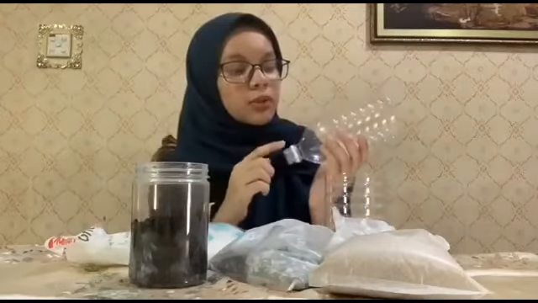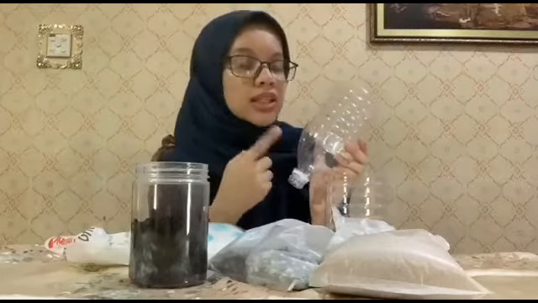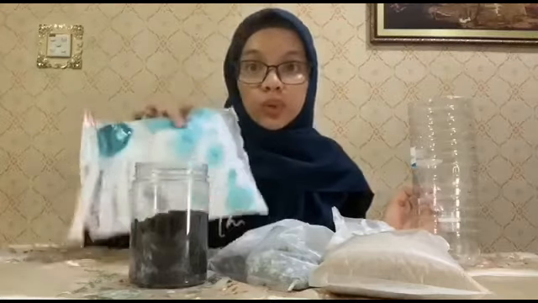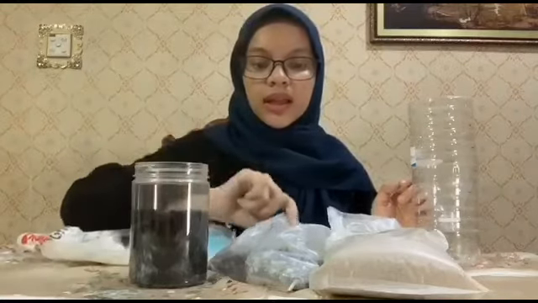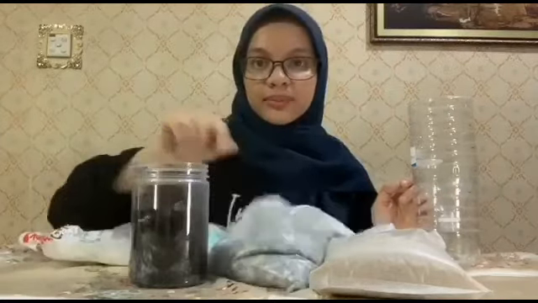First, cut the plastic bottle in half. Later, the upper part of the bottle will be stacked on top of the bottom part of the bottle. The upper part of the bottle has been marked with 3 cm high for each layer. Next, arrange the material according to the sequence, which is the first layer will be cotton wool, followed by sand, coarse charcoal, and the last will be gravel.